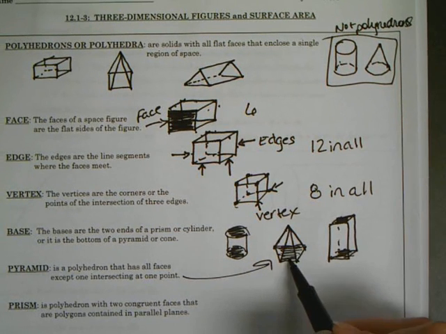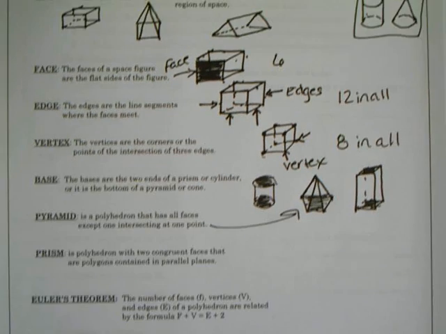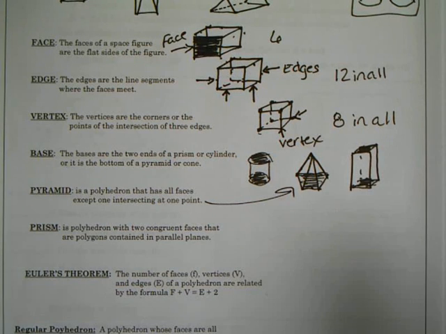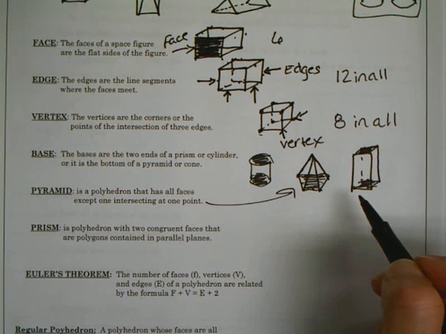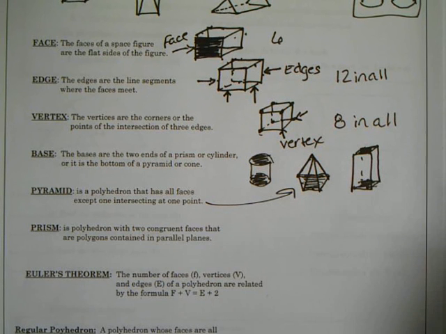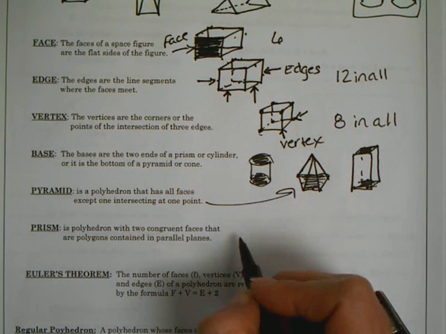And a prism is a polyhedron with two congruent faces that are polygons contained in parallel planes. Sounds like a very formal definition, but basically what we're saying is we've got two ends, and everything in between is a rectangle. All right? And you name a prism by its bases, and you do need to know that.